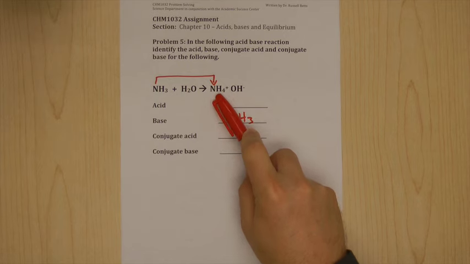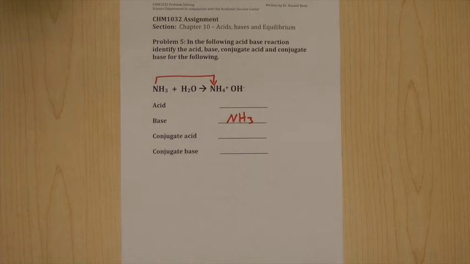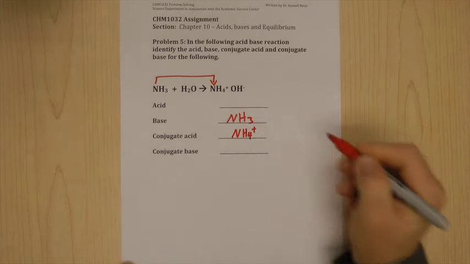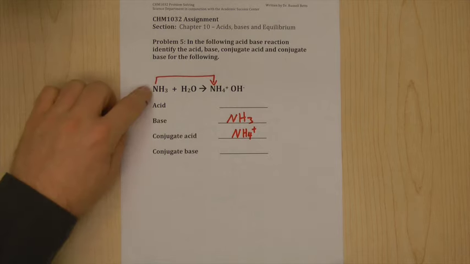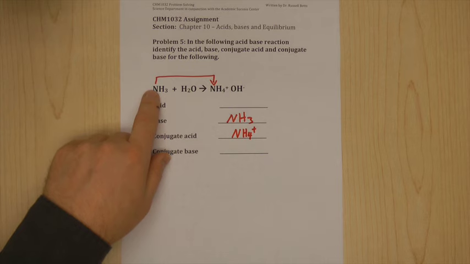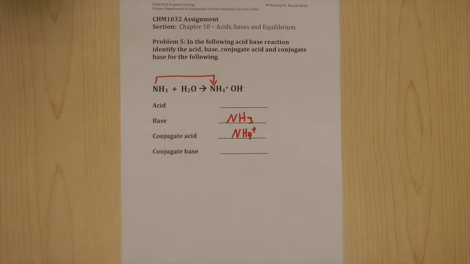Remember, the conjugate acid is the molecule that forms once a base receives a proton. So this is a conjugate acid. Okay? Our base became a conjugate acid. After the base receives the proton, the molecule that forms is the conjugate acid. All right.